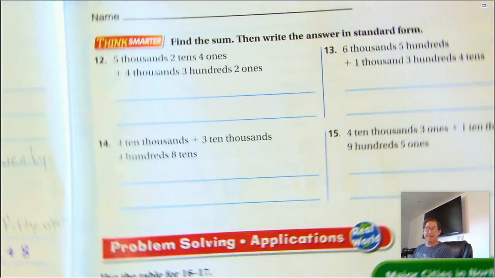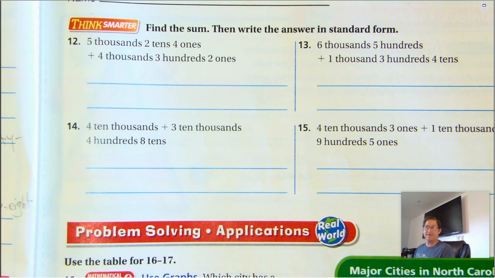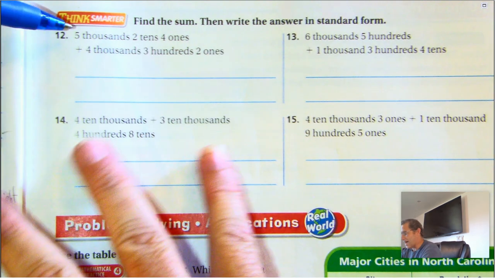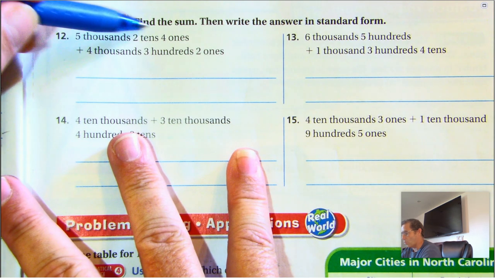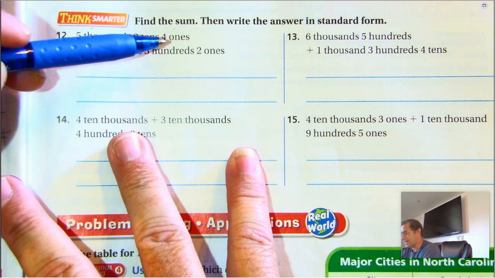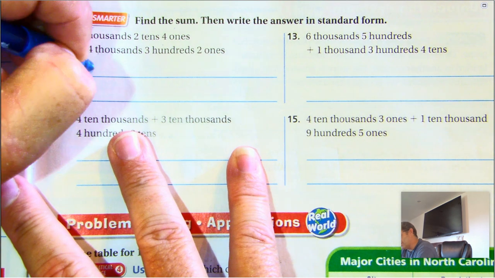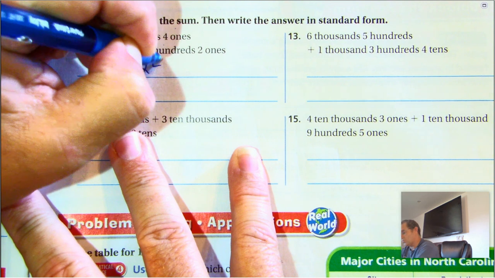And now we're looking at the Think Smarter problems, numbers 12 through 15. And it wants you to find the sum, then write the answer in standard form. Okay, so we can do this. 5 thousands, 2 tens, 4 ones, plus 4,000, 3 hundreds, 2 ones. Okay, so the first one is 5,024.